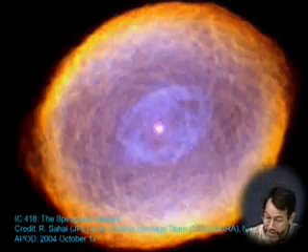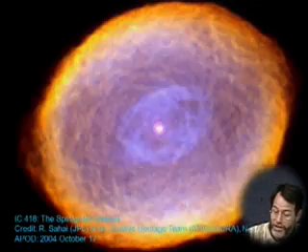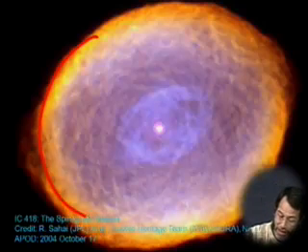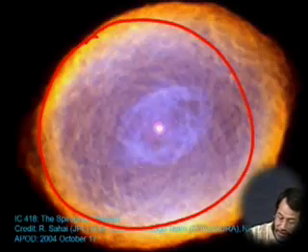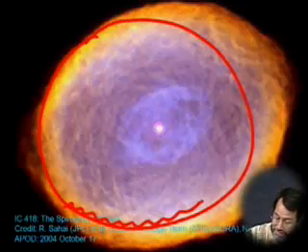So a spirograph, not an advertisement, was a circular thing that had little teeth on it that went around it.